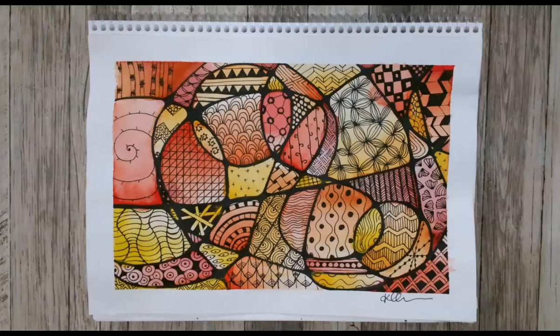In this project, we are going to create a neurographic line art with patterns inside and some gradients with watercolor. It's really fun. I hope you stick around and enjoy.